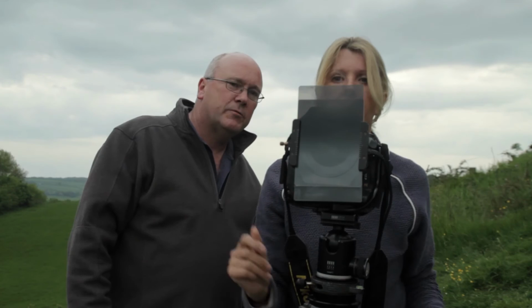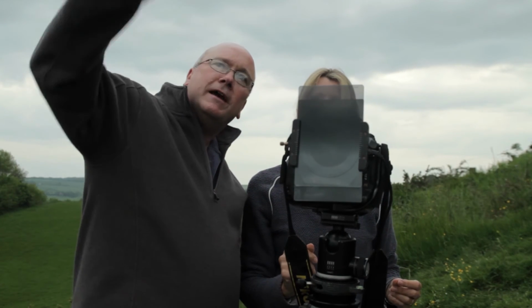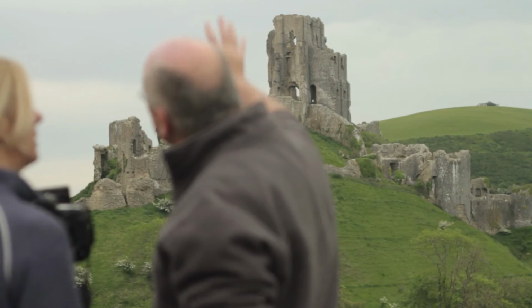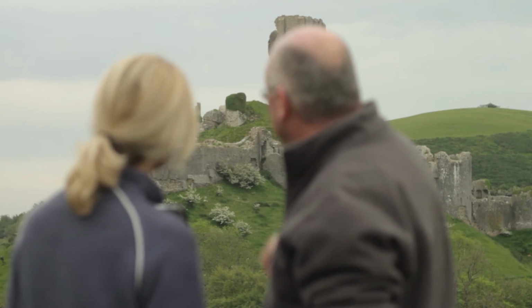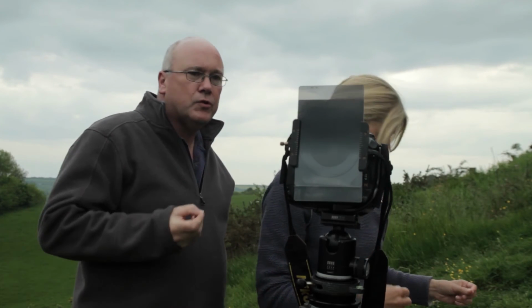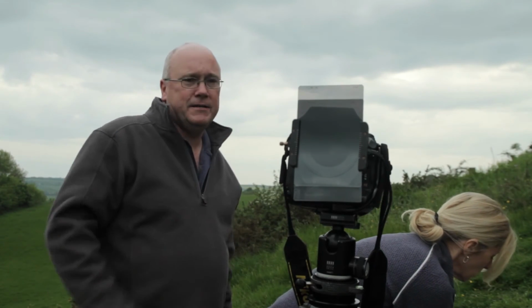Yep. So we're now blending a hard edge and a soft edge Grad to get that lovely gradation in the sky. And because it's quite cold, not much colour, to liven up the greens and give us some oomph to the sky, we're going to use a Coral 6 Grad.